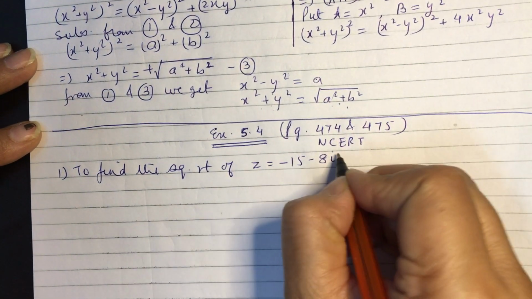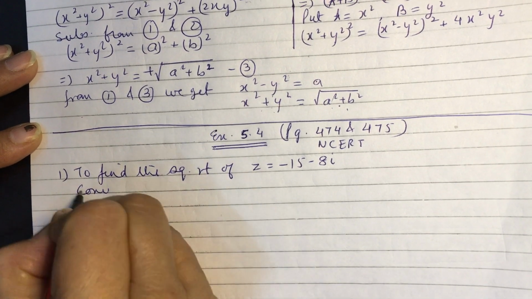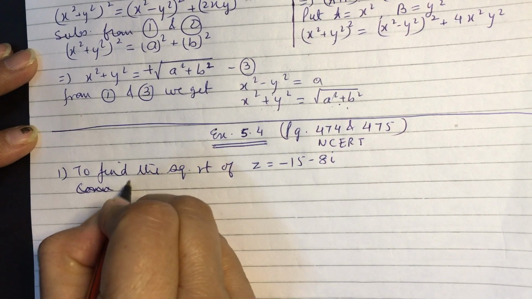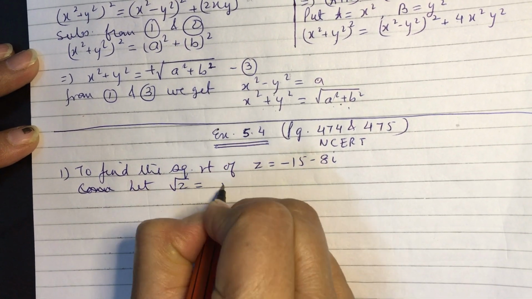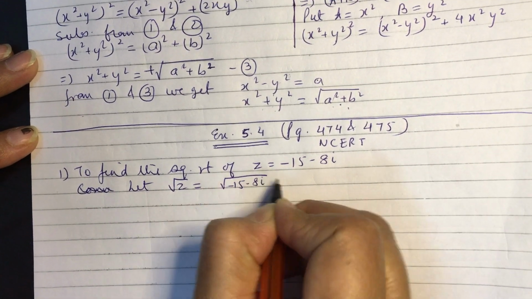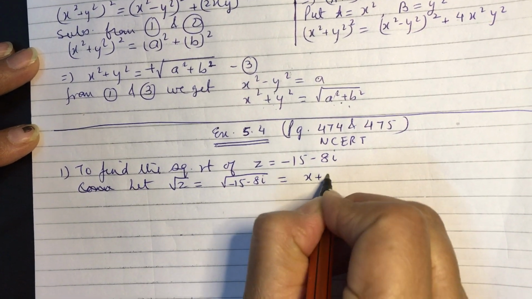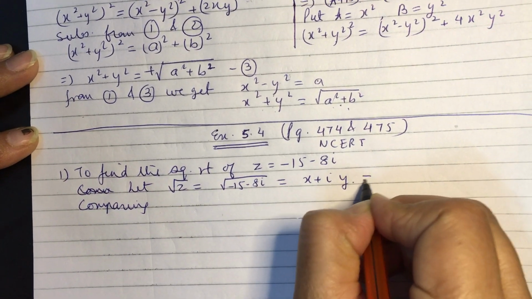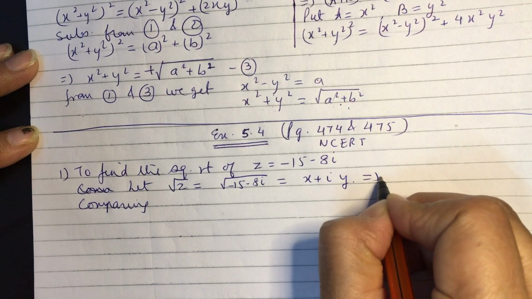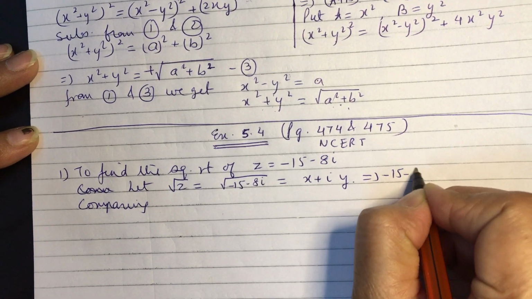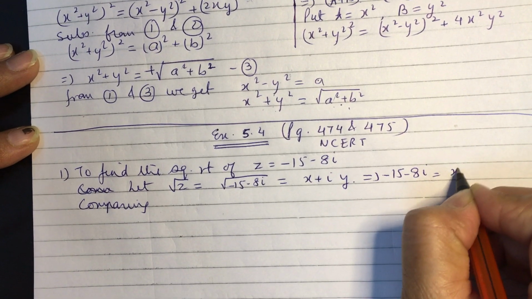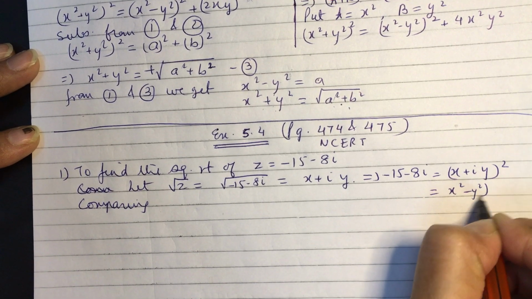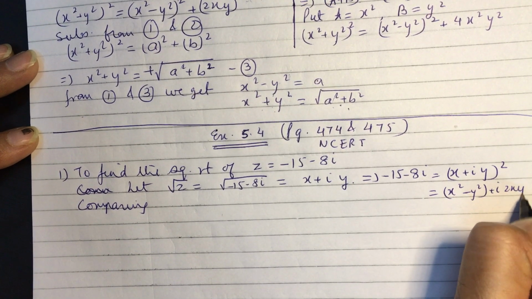Okay, so comparing, now let's write it as, let the square root of z, which is the square root of −15 − 8i, be equal to x + iy. So first of all squaring we get −15 − 8i equal to (x + iy)², which gives us x² − y² + i times 2xy.